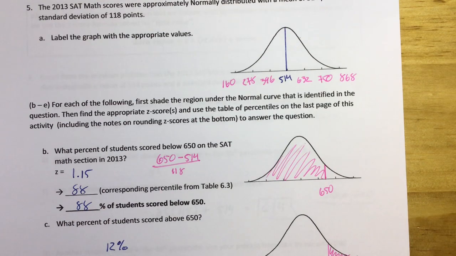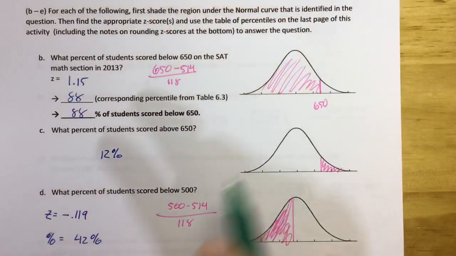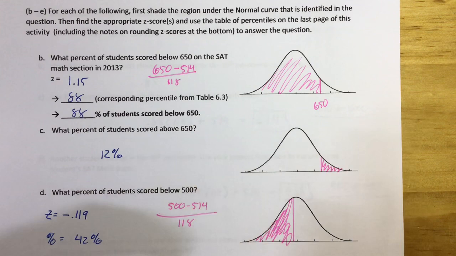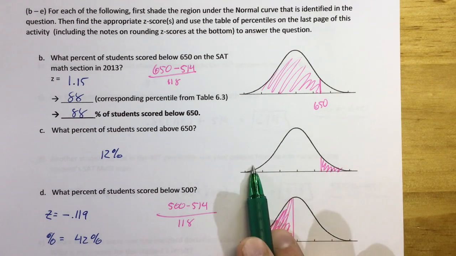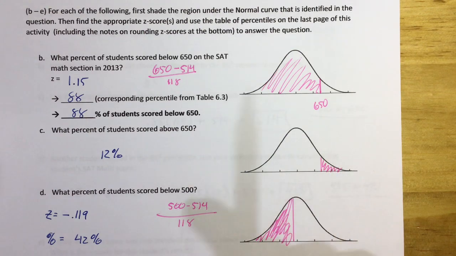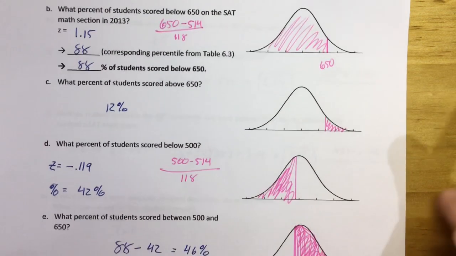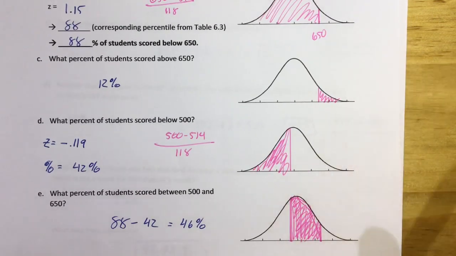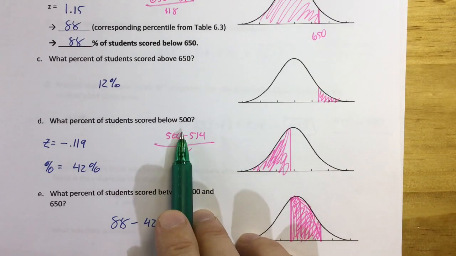Oh, I already answered the next question right there. I didn't realize. All right, what percent did better? Well, the table tells you 88%, so that would be the bottom end side. Anything on the other side, you just subtract from 100 and you get the 12%. All right, question D. What percent scored below a 500?